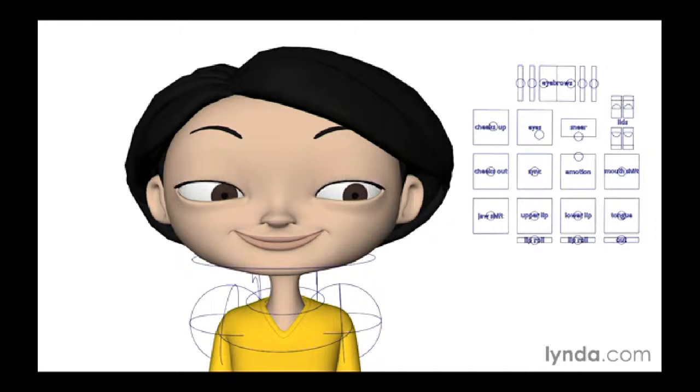Here, she's a little bit more devious. You know, she's a little bit more sly, and that's because we've closed the eye. And again, the shape of this eye plays a huge role in how we perceive this character's face. So by closing down those lids, narrowing the eyes, we change the emotion that the character is communicating.